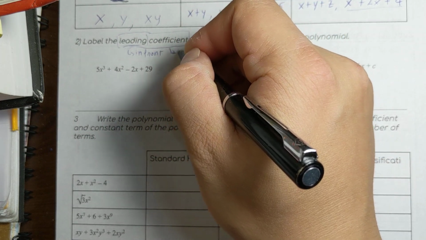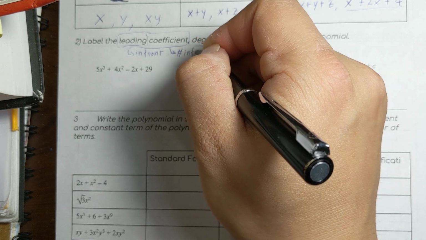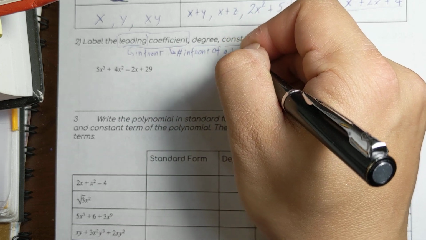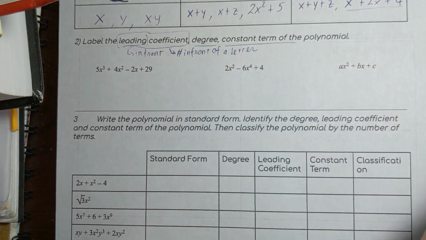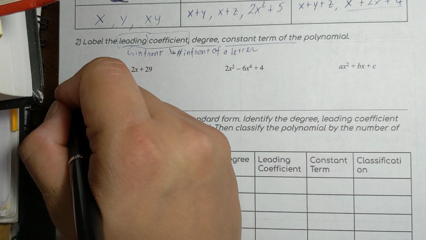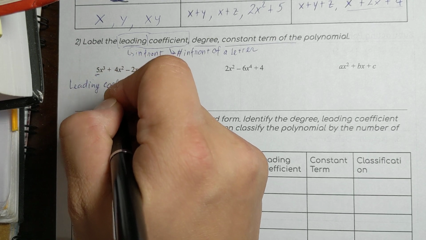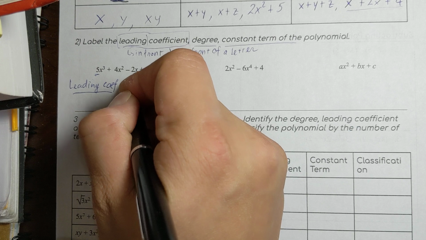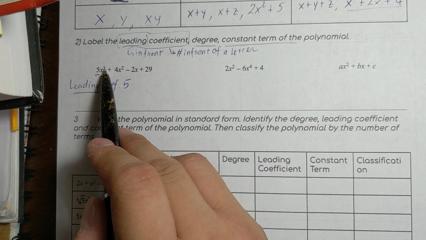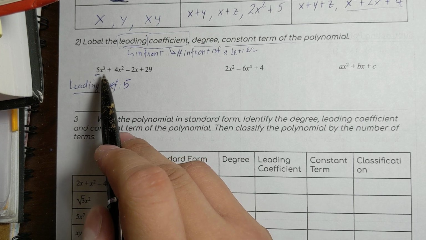Coefficient is the number in front of a letter. For instance, in this case, 5 will be my leading coefficient, because 5 is a coefficient of x cubed, and also 5 is the one in front of everything.